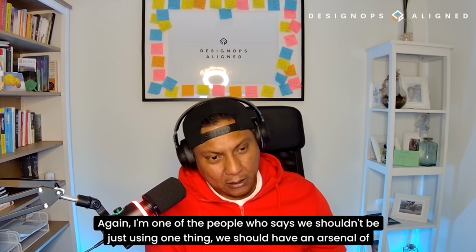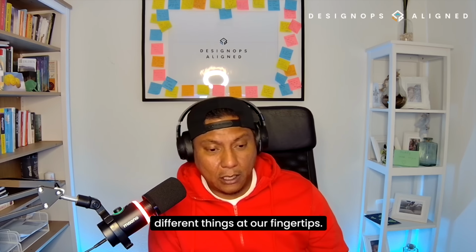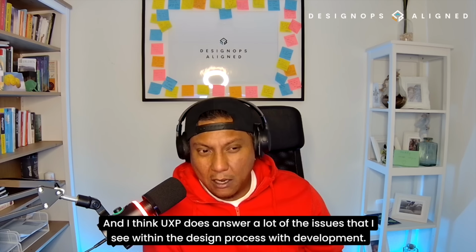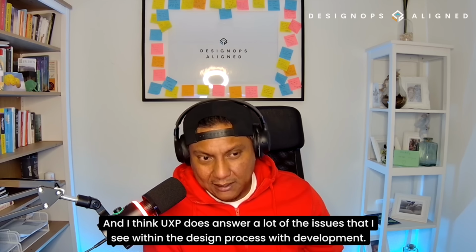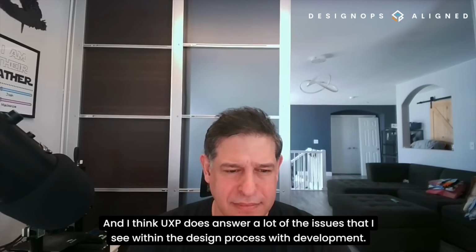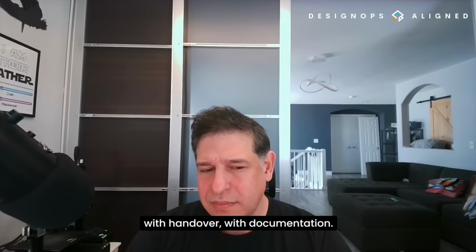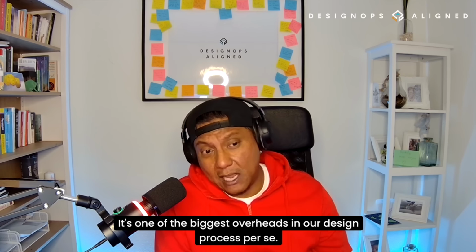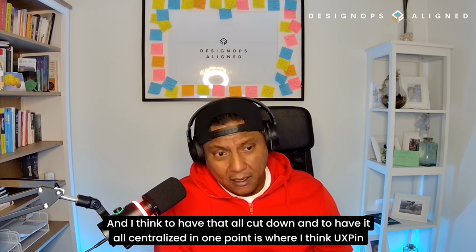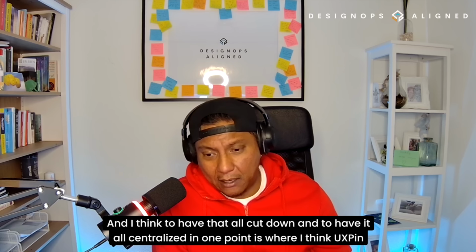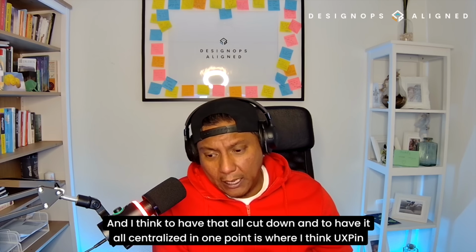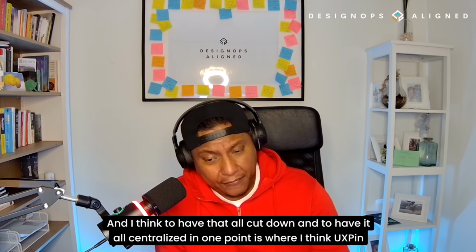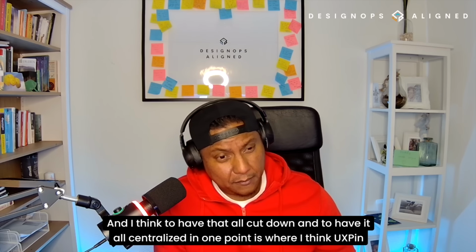We should have an arsenal of different things at our fingertips. And I think UXPin does answer a lot of the issues that I see within the design process, with development, with handover, with documentation. It's one of the biggest overheads in our design process. To have that all cut down and centralized in one point is where I think UXPin does accelerate.